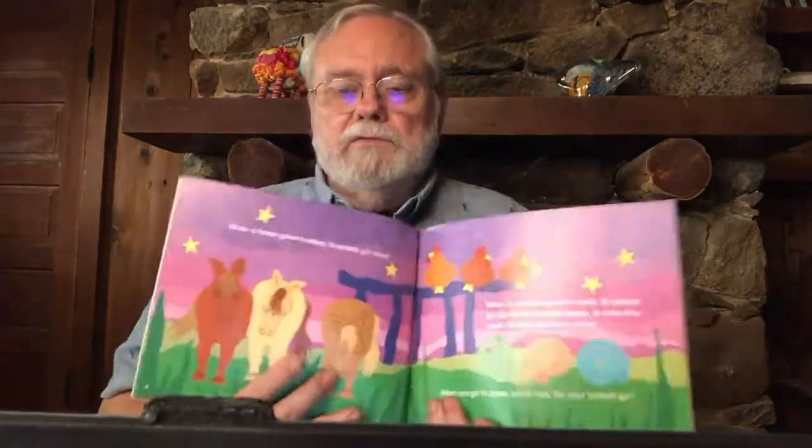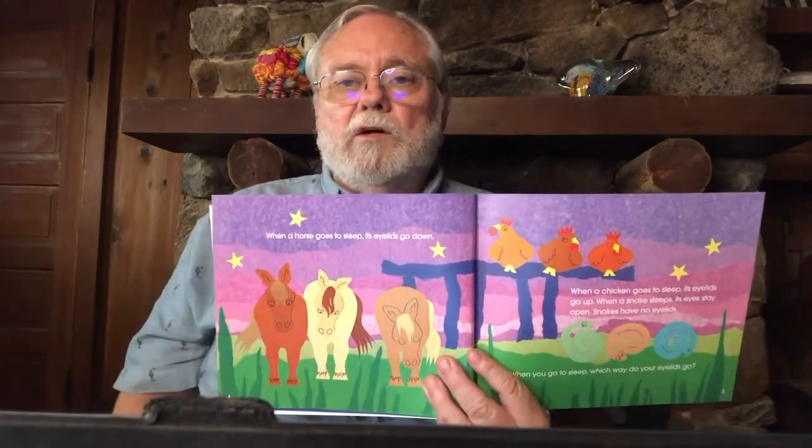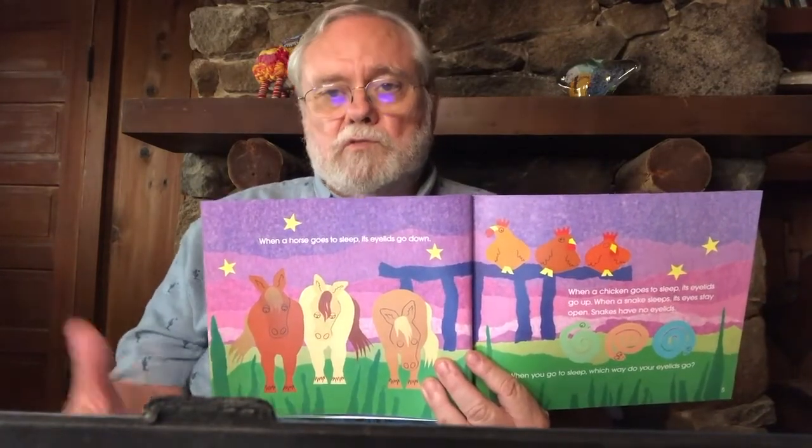So here's an example of how I might read this book, which is from Paul Showers, and it's called Sleep is for Everyone. Now, as I'm reading it, I want my children to join in by gesturing. And we've talked about the critical importance of gesturing and of copying. So I'm going to read one phrase at a time. And as I read that phrase, if there's a picture in the book that matches the noun that I'm reading, I'm going to point to the picture. So if the text says horse, I'll point to the horse. And I want my children to repeat after me. And I want them to point to the horse. So the first one would read like this.